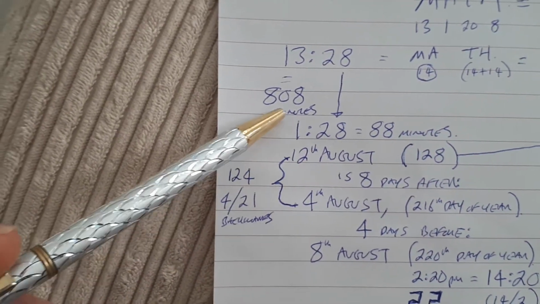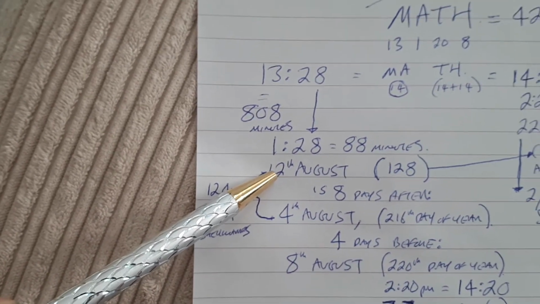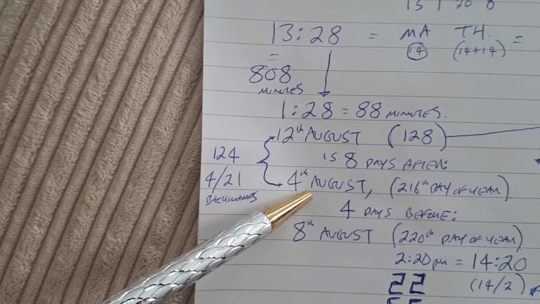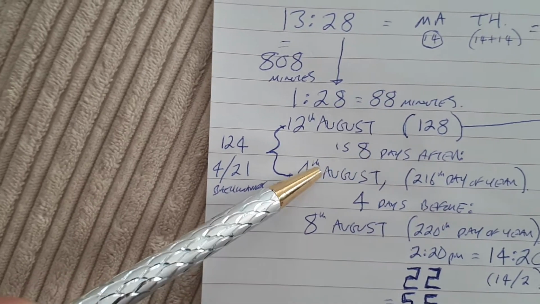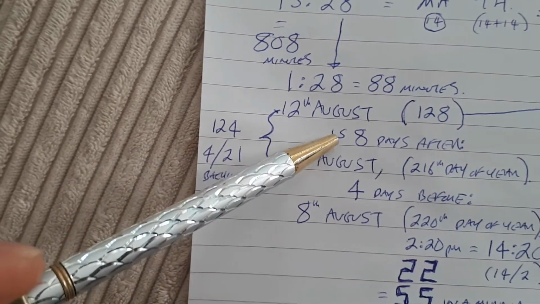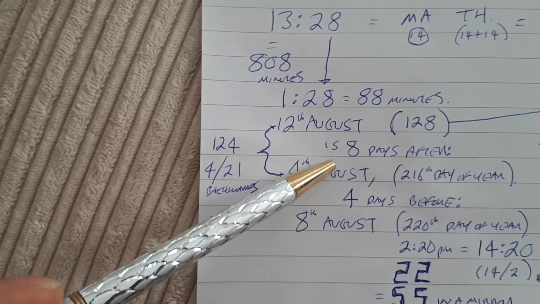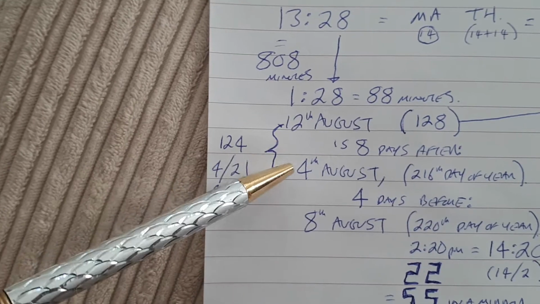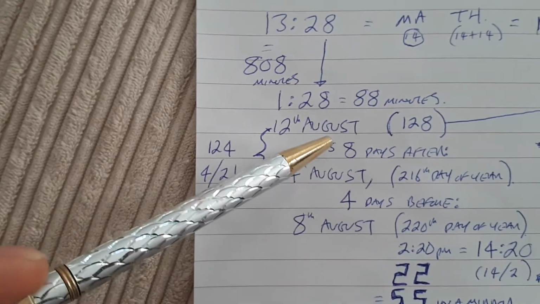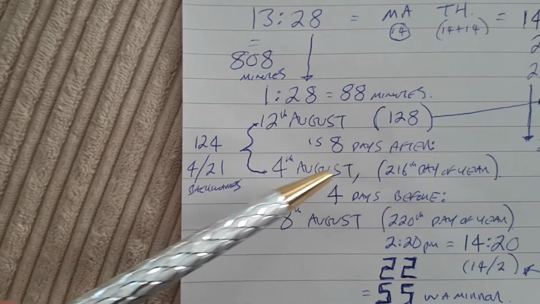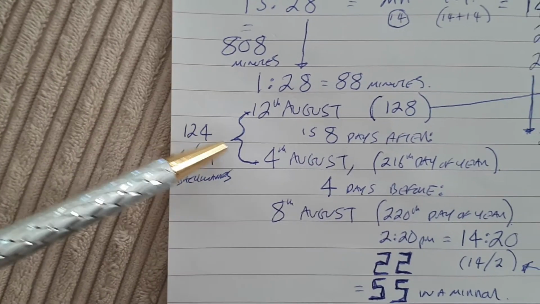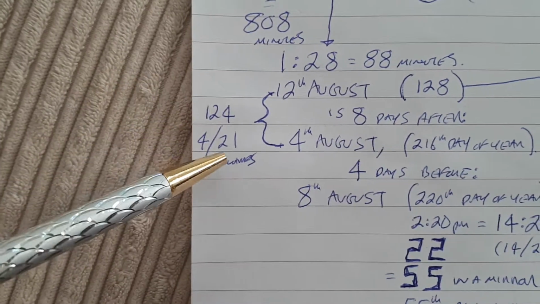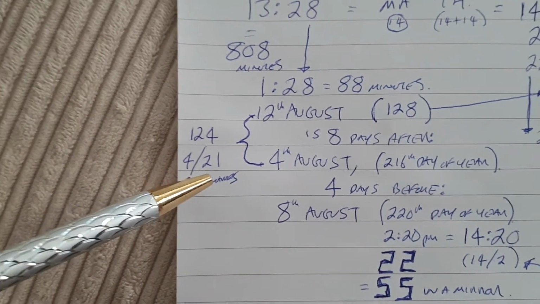Looking again then at 128, 12th of August now. That's 8 days of course after the 4th of August. Obviously makes sense. 4th of August is the date today, actually, I'm recording this video on. Notice as well there you get a bit of a Queen's birthday link. That's why I'm showing that. 12th of August, 8 days after the 4th obviously. But you're getting a connection there with the 4 and the 12 because it's backwards April 21st. I hope that bit makes sense as well.